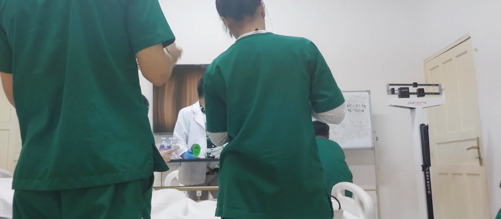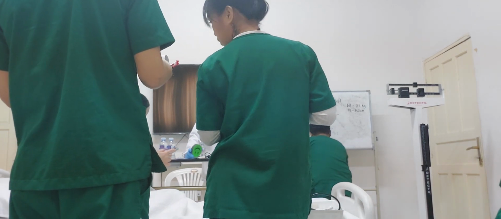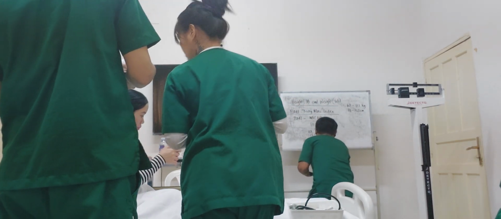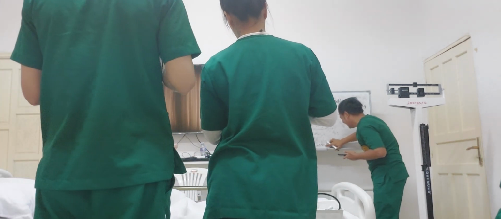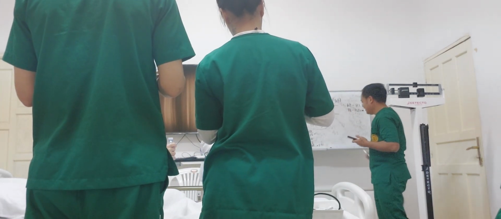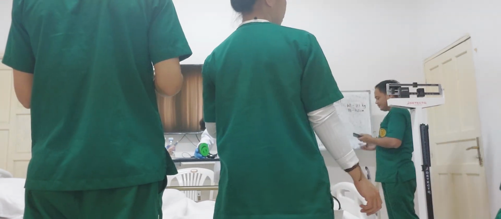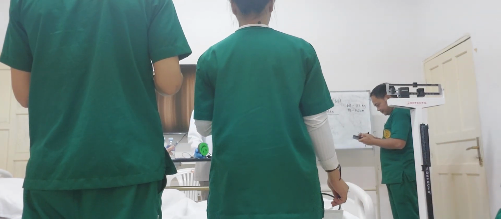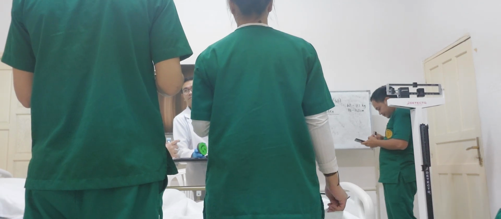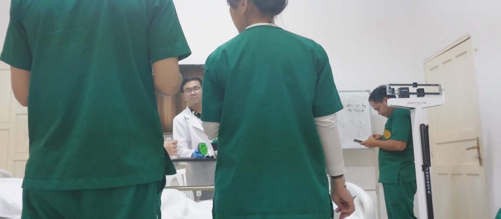Okay, so divide mo yung 82 sa 2.31. 35.49 siya, tapos round mo yung 4.9.